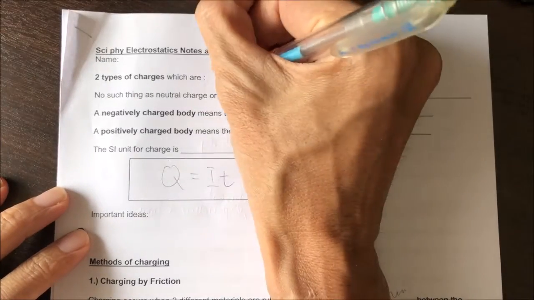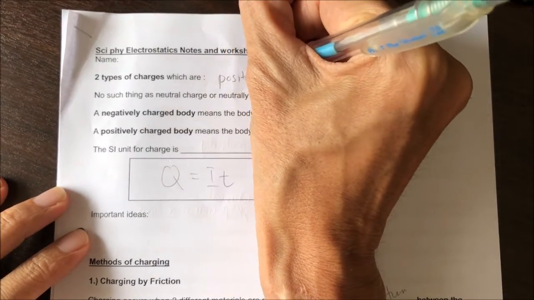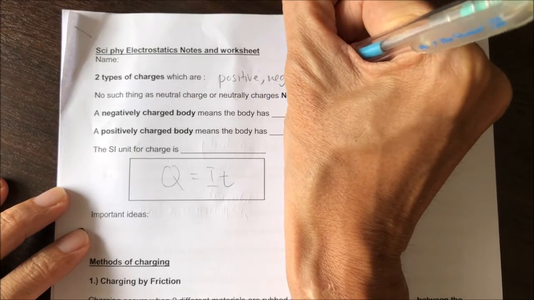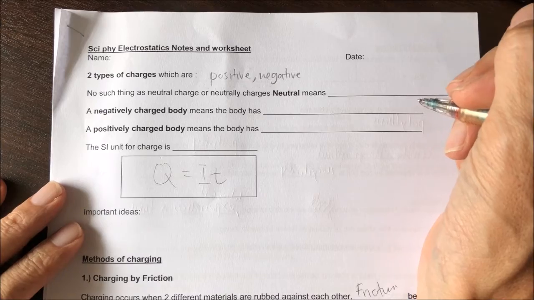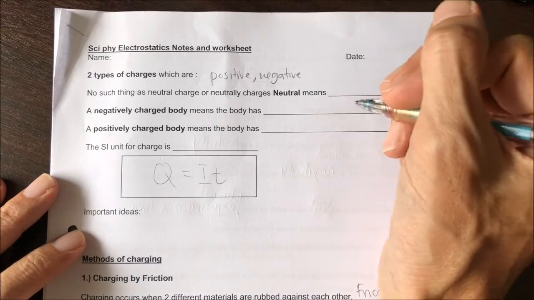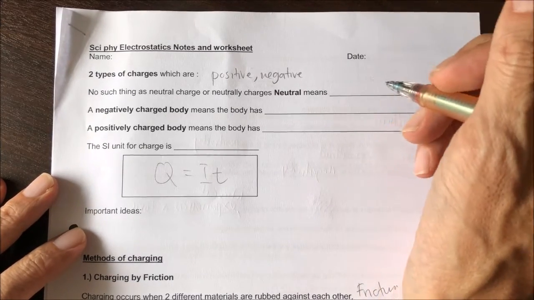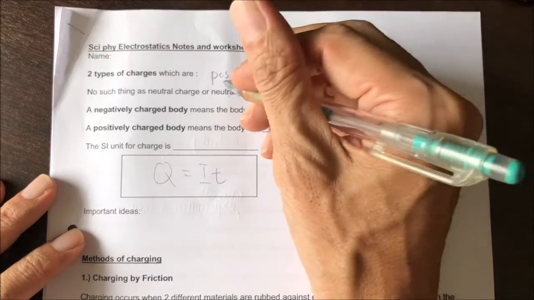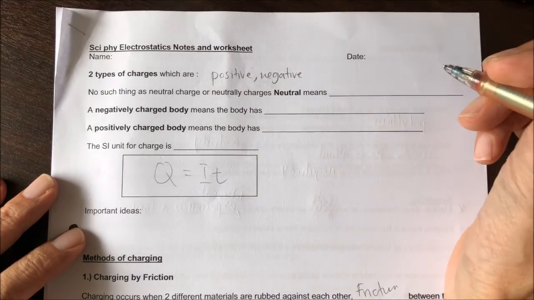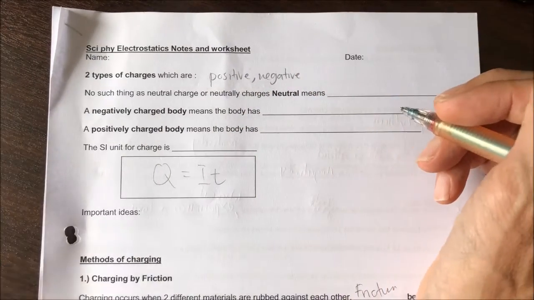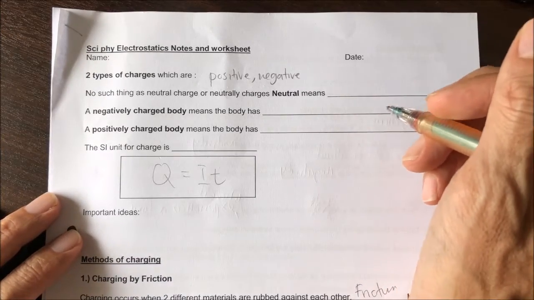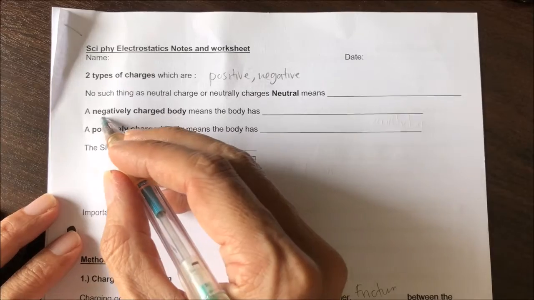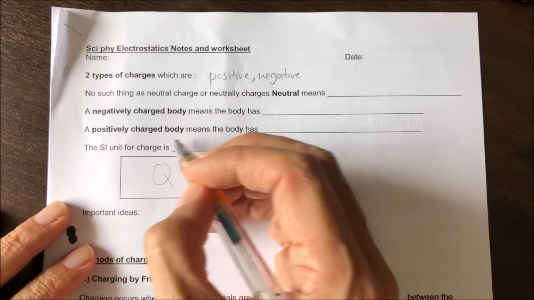And when we say that something is neutral, what does neutral mean? It does not mean no charges. That's what some people think, or call it neutrally charged. No. Neutral means the equal number of positive and negative charges. So by default, everything is neutral, unless it has become charged. And if it's charged, it means it's either negatively charged or positively charged.